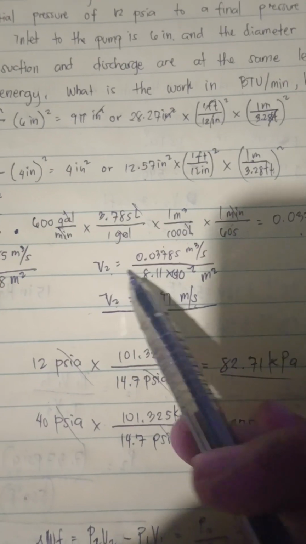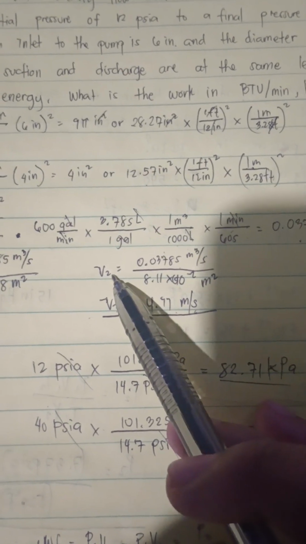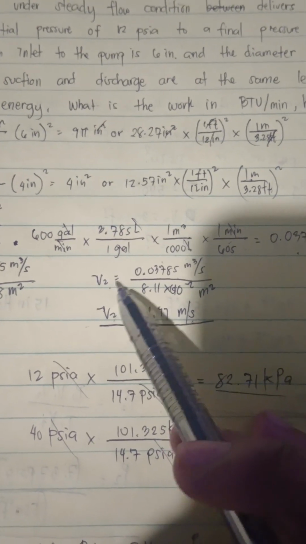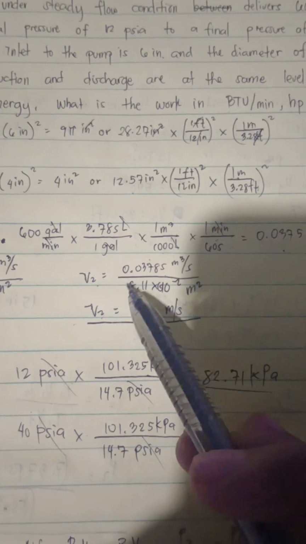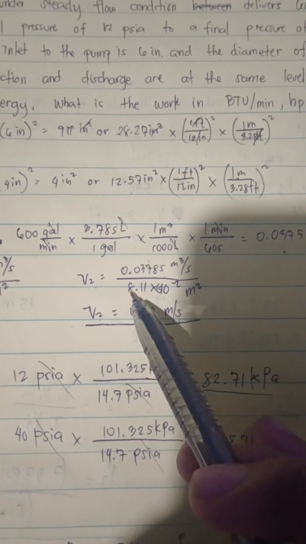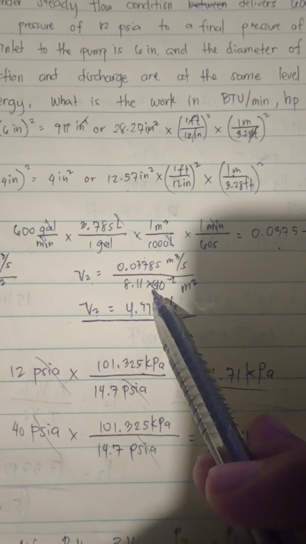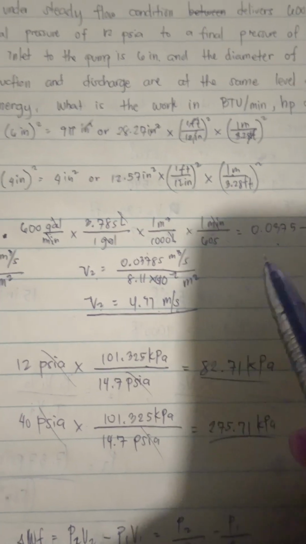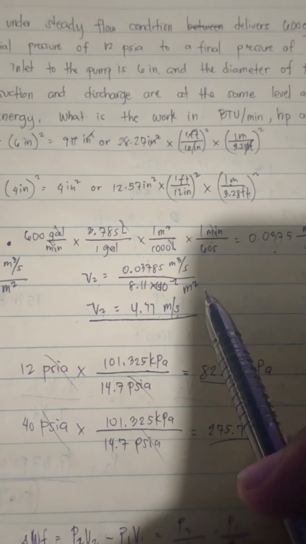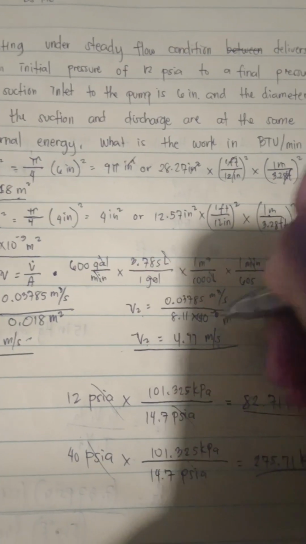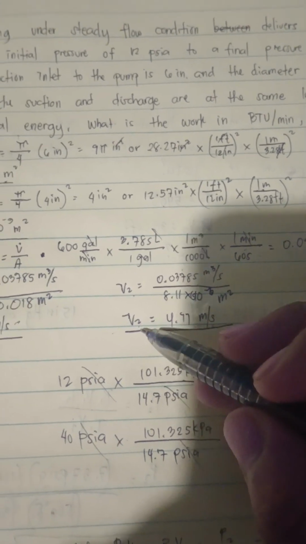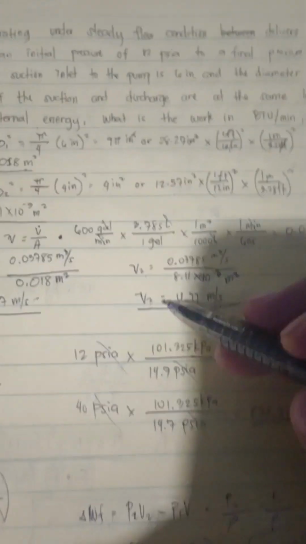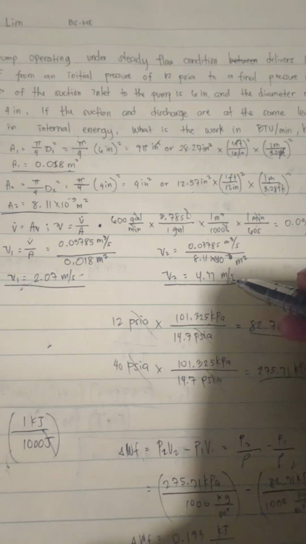And here, the final velocity is equal to 0.03785 cubic meter per second over 8.11 times 10 raised to the power of negative 3 square meter. So the final velocity would be 4.77 meters per second.